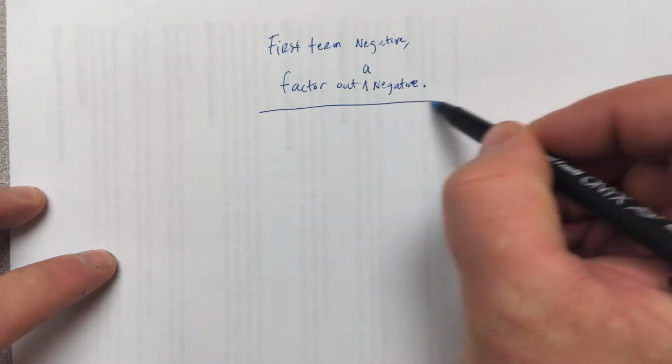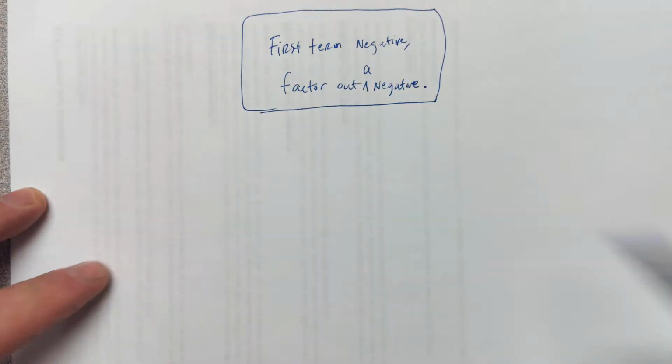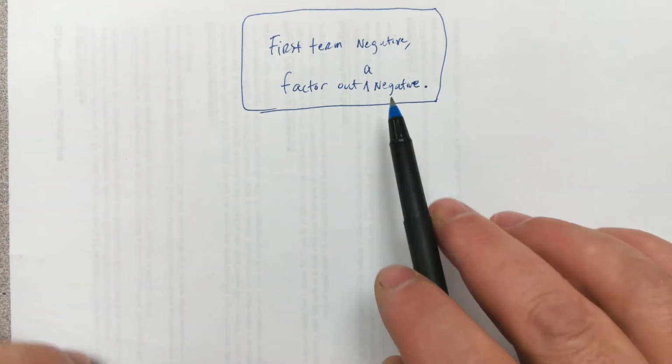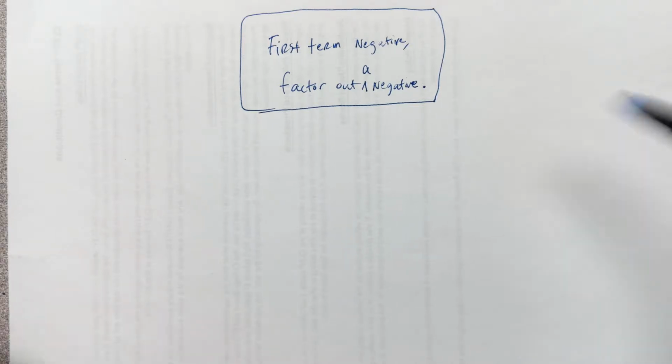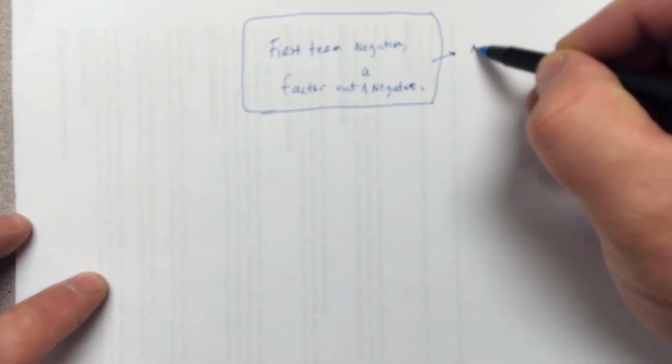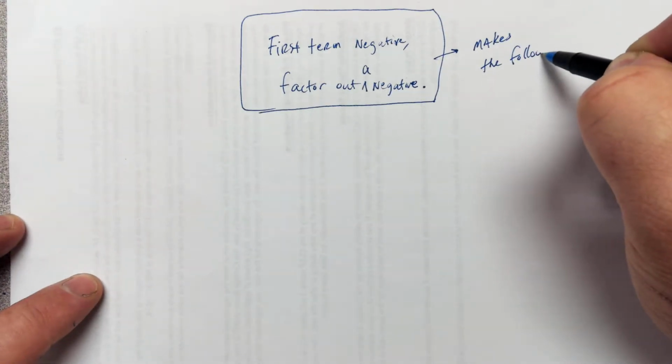This is a big idea. This is one of those little quirky things that you can forget about, and then all of a sudden it'll show up. You won't be marked wrong if you forget to do this, but there's stuff we have to do after we factor, and if you don't take out the negative, you're going to mess up the stuff that comes later. The reason you want to do this is it makes the following steps easier.